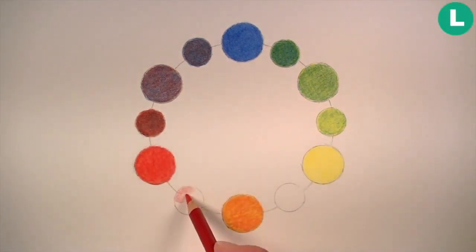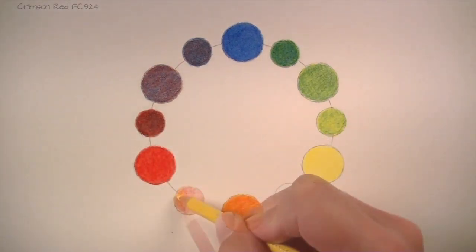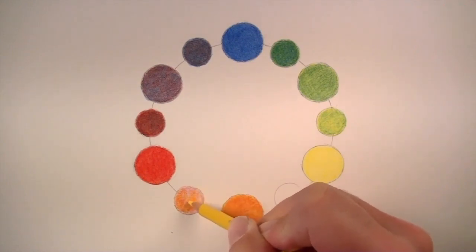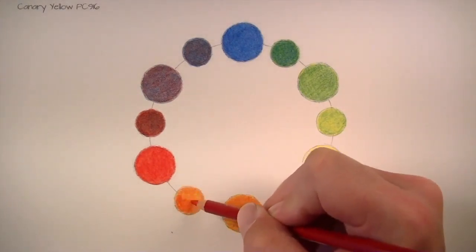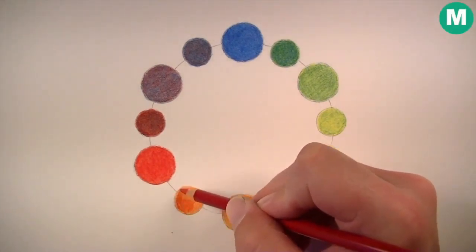The next tertiary color we'll mix is red-orange. We'll begin by layering red, followed by a heavy application of yellow, and then a medium application of red.